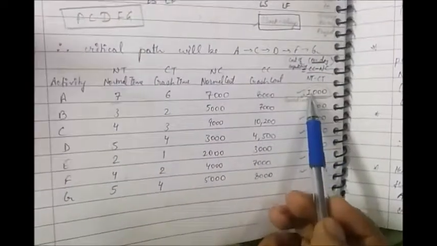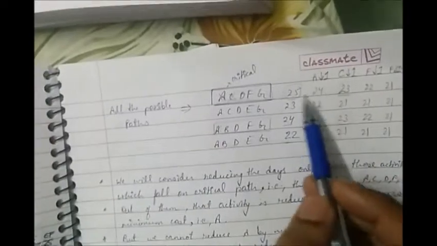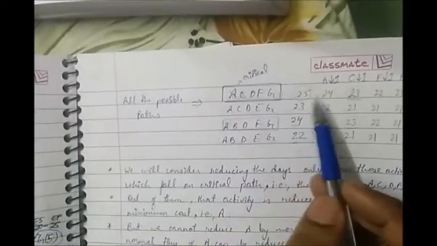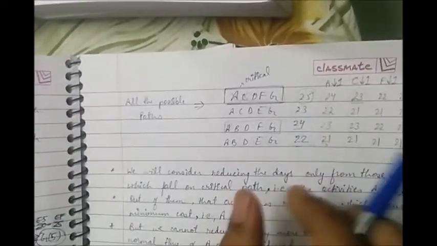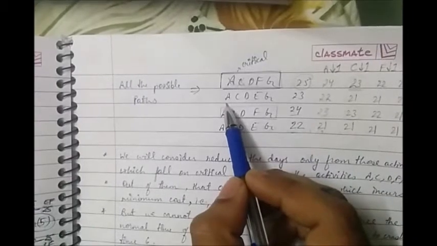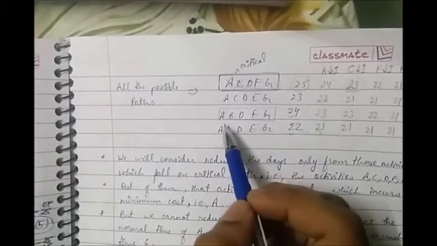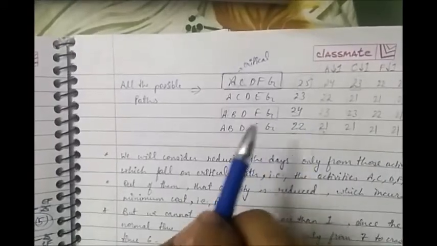So we'll take A first and we'll reduce it by 1 day. Wherever A is there, the paths would have a reduction of 1 day. That is, the total time would be reduced by 1 day. So A is here, 25 would become 24. A is here, 23 would become 22. A is here, it will become 24, will become 23, and A is here, so it will become 21.